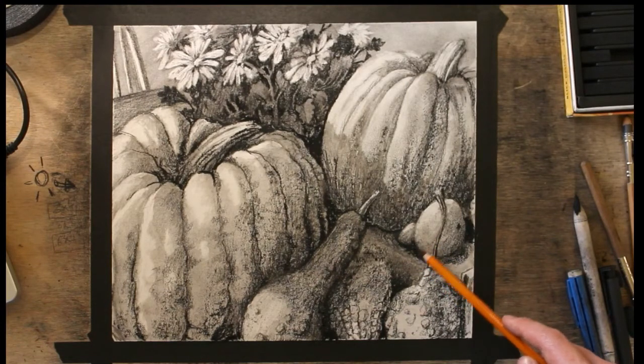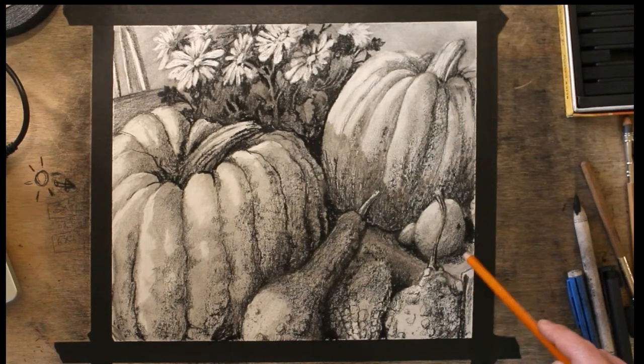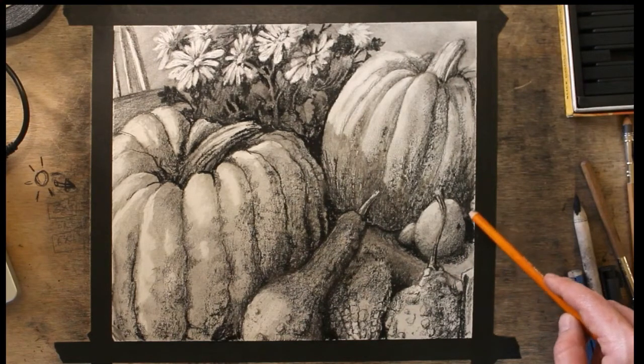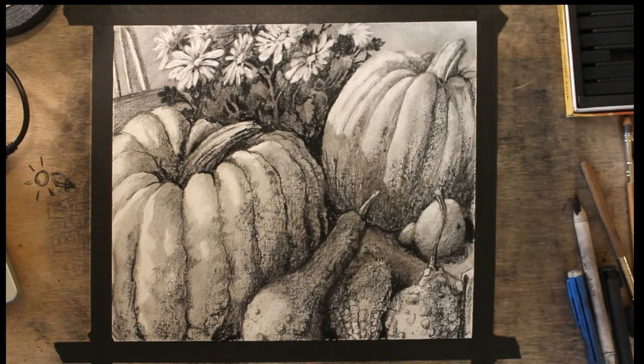Now, we could go further with this, getting the surface quality of all these objects to get really specific and feel exactly like pumpkins and gourds. But we want to keep it where it's at right now, and get you guys up to speed with value drawing. And we'll see how you do, see how you enjoy it.